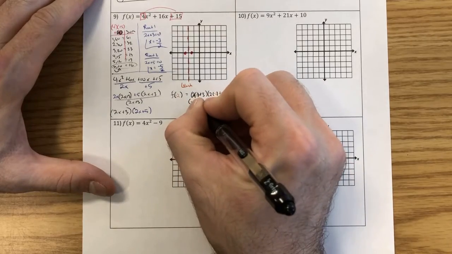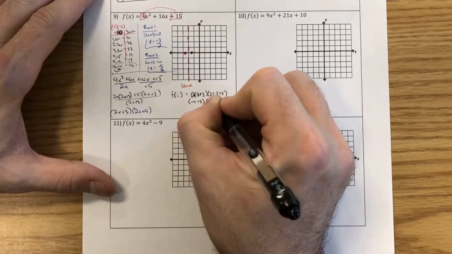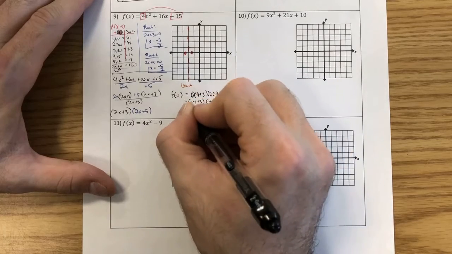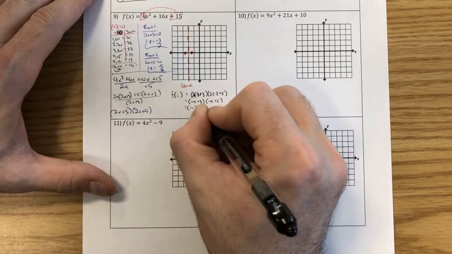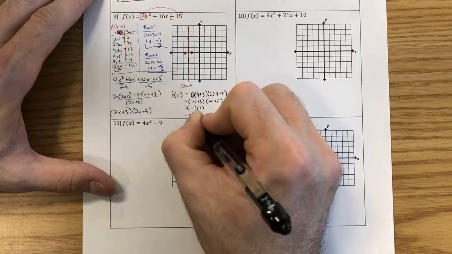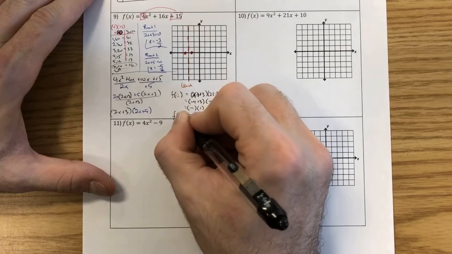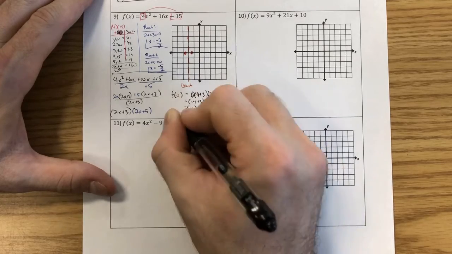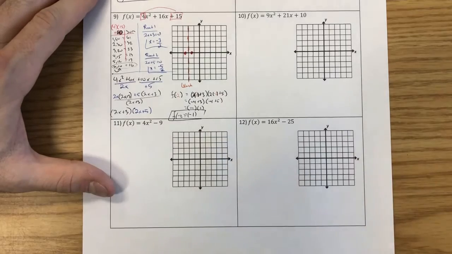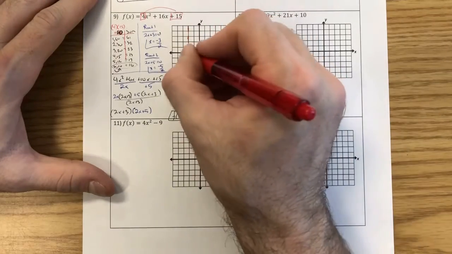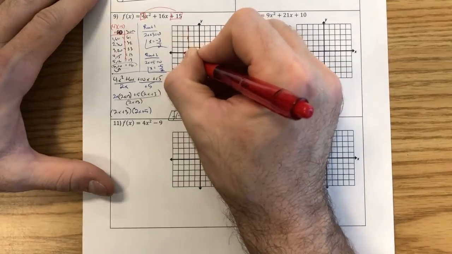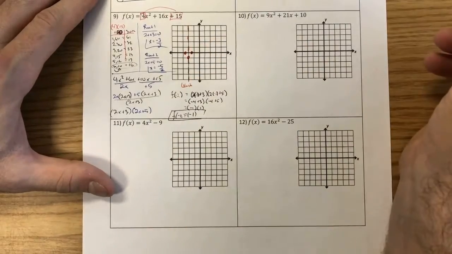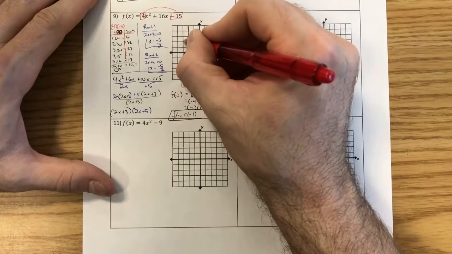It's going to give me negative 4 plus 3, negative 4 plus 5. Negative 1 times positive 1, which is negative 1. So negative 2, negative 1. Perfect.